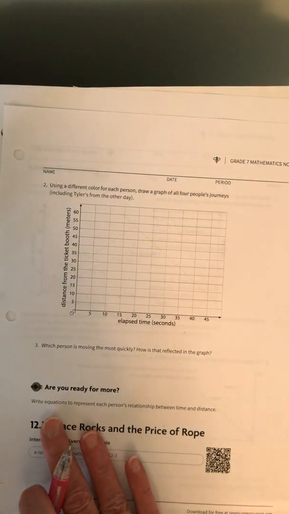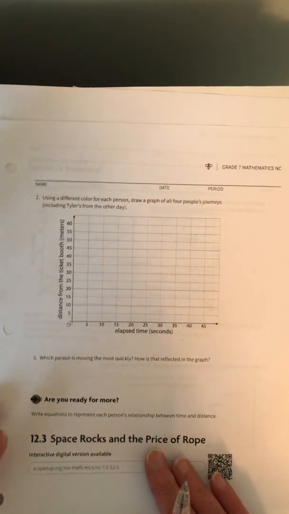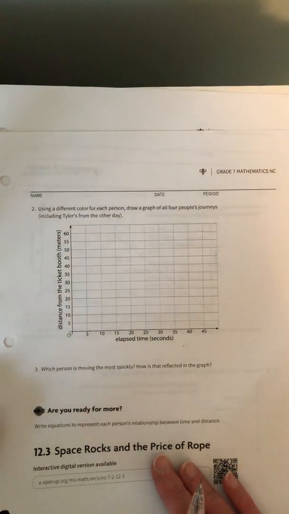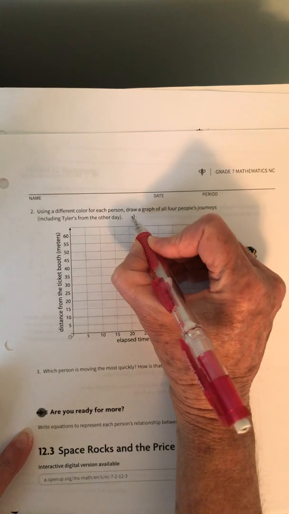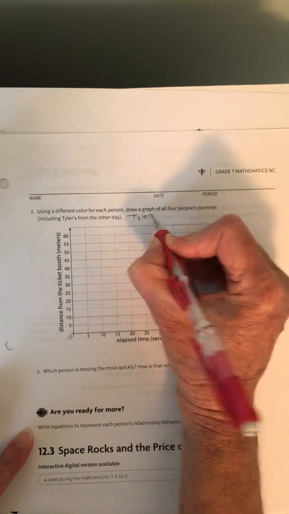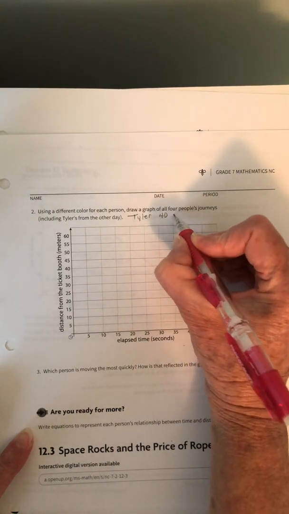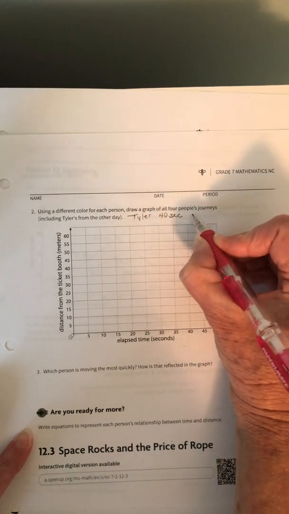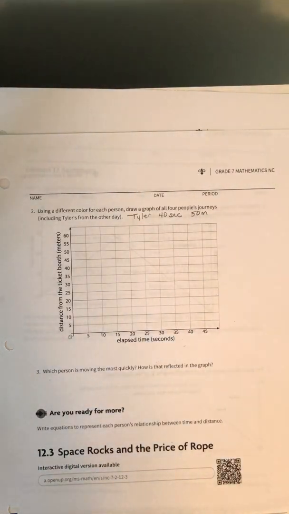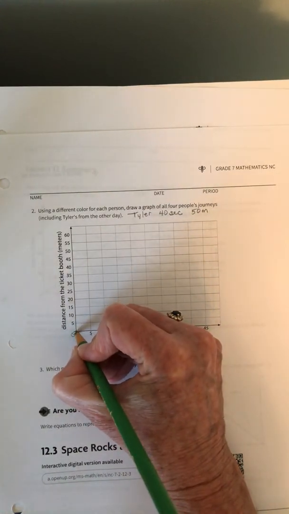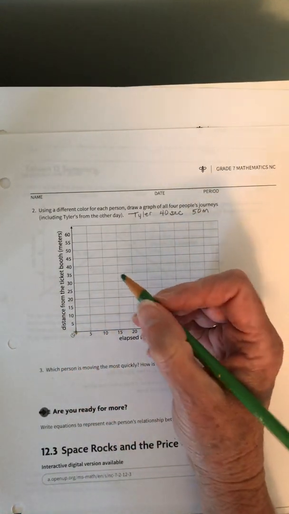Okay. So now they're asking us to use a different color for each person and draw a graph of all 4 people's journey, including Tyler. And if we go back and remember, Tyler ran or jogged. It took him 40 seconds to get to the bumper cars, which were 50 meters away. So let's start with Tyler.